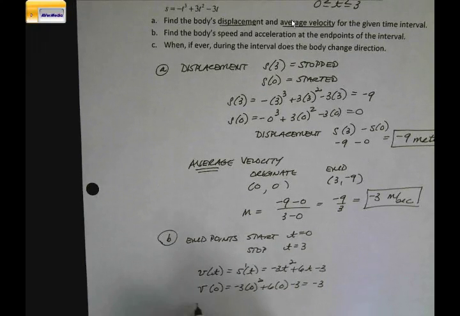It's an initial velocity. And then your velocity at 3 seconds is going to be negative 3 times 3 squared plus 6 times, wait, 6 times positive 3, right? Velocity at 3 seconds. So that's negative 27 plus 18 minus 3. Is that 6?